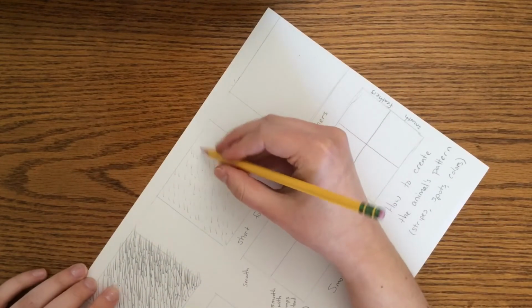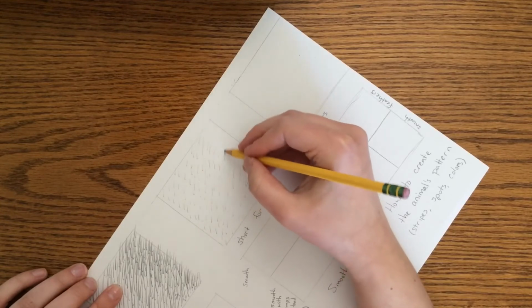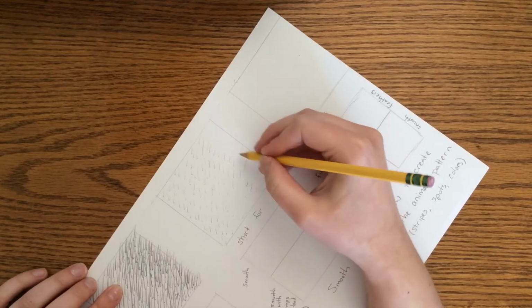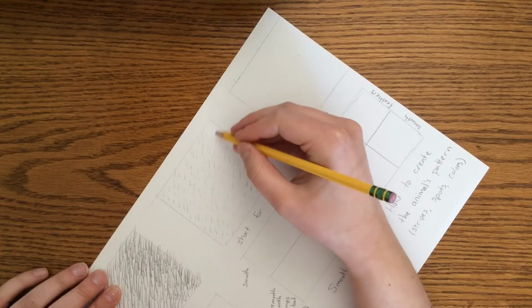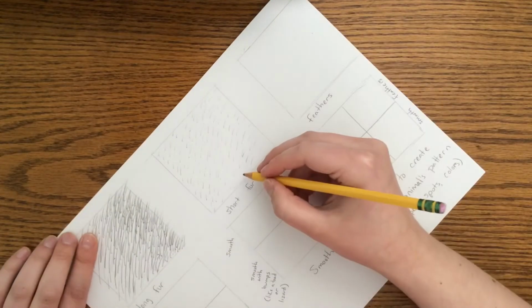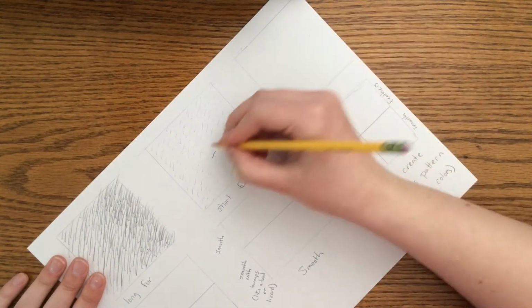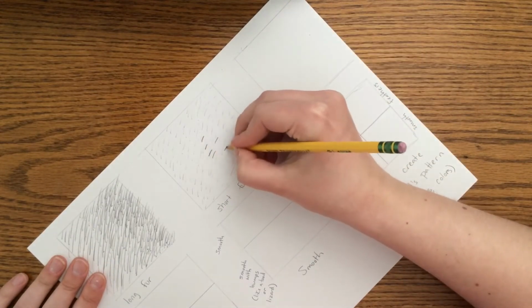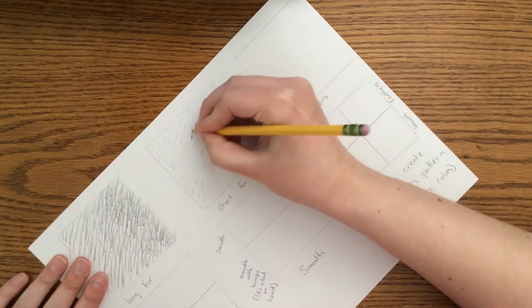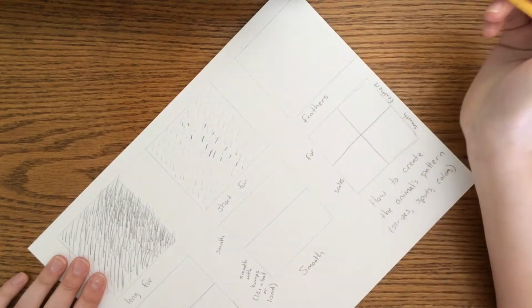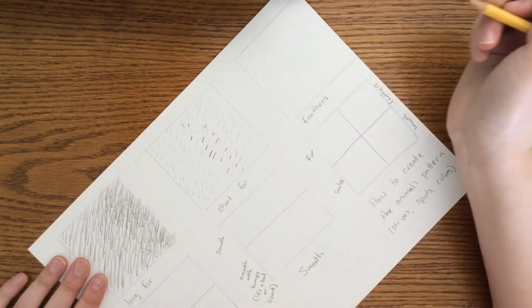So something else I wanted to mention, you might have noticed in my first square that I made it a little bit lighter on the left side and then darker on the right side. Did you notice how I was able to do that? It wasn't actually because I pushed down harder with my pencil, although I did a little bit, but mainly it was just that I put more lines in the areas where I wanted it to be darker.